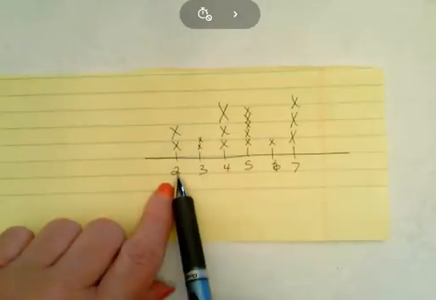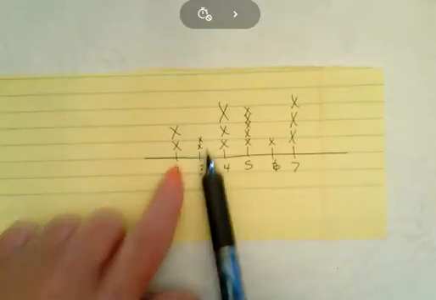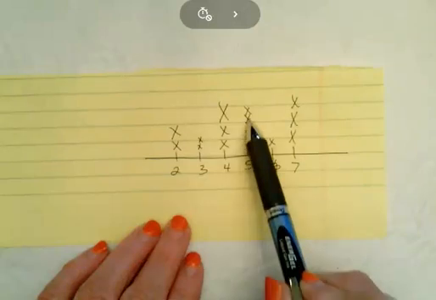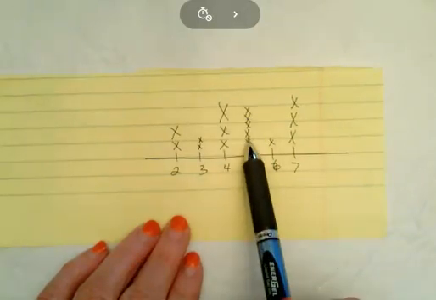So there were two people that had two, there were two people that had three, but my x's don't look the same because they are different sizes. So please try your best to make your dots or your x's the same size. So for fives too, there's 1, 2, 3, 4, 5 people that had 5 people in their family, but that doesn't look like the highest because my x's are smaller than the others, okay?